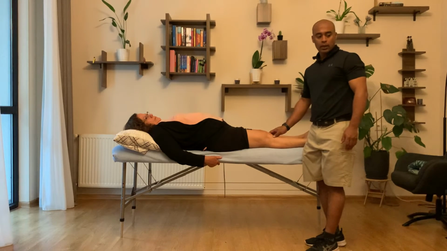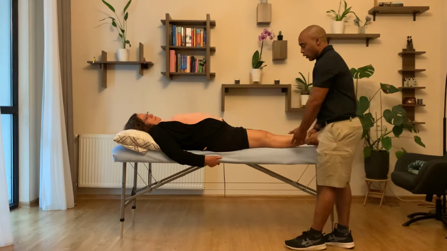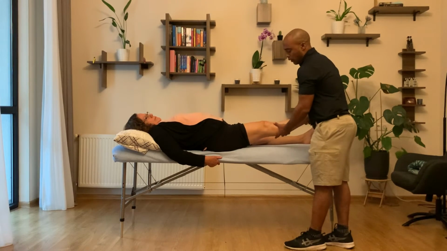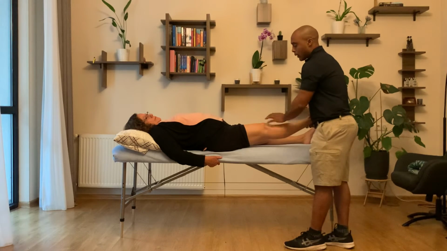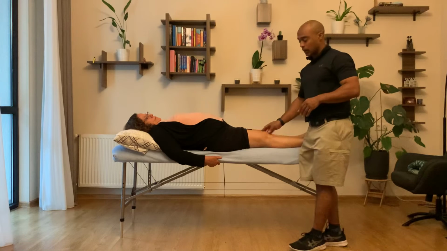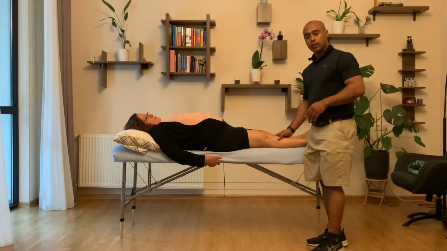Meniscal assessment, we'll do the bounce home test. So slight knee flexion and let it bounce into full extension. Any pain along the joint line that the client may experience may lead you to believe in a meniscal injury.